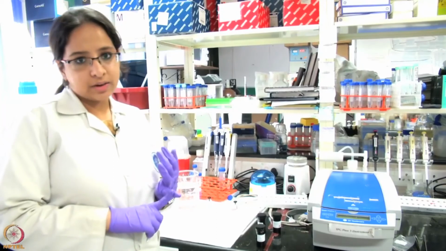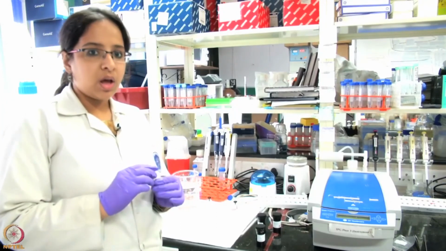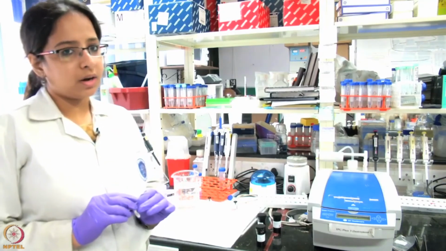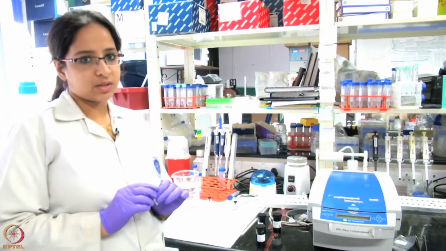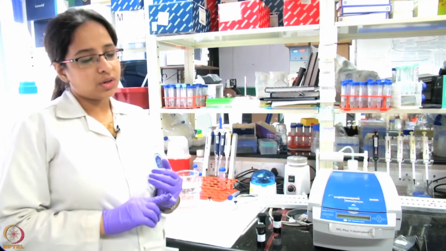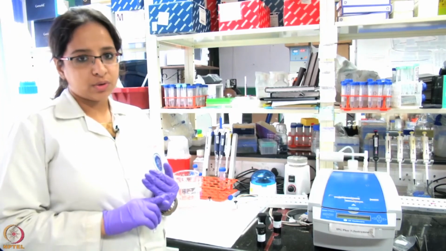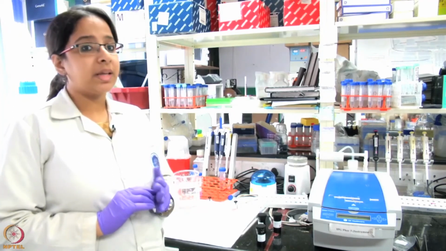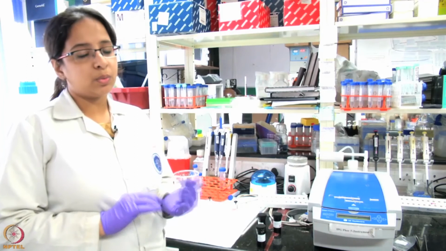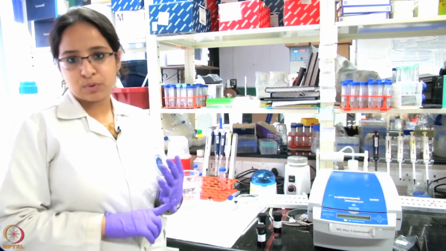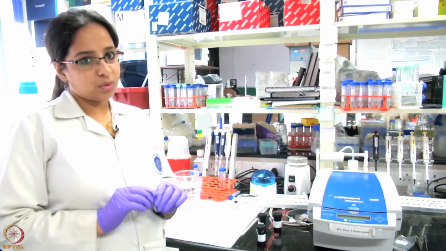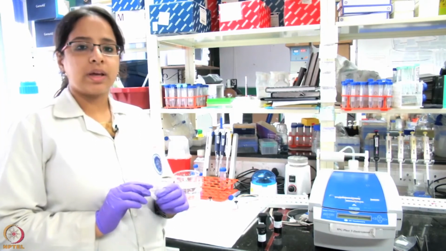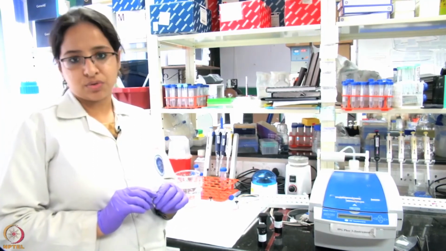We will first rehydrate the strip using our sample, but the only thing is that we have to maintain dark conditions because these samples are light sensitive. We will carry out rehydration, we will carry out isoelectric focusing, SDS-PAGE, but then later we do not have any staining or destaining procedure. These Cy dyes are fluorescent labeled and then we can analyze using the DeCyder software.